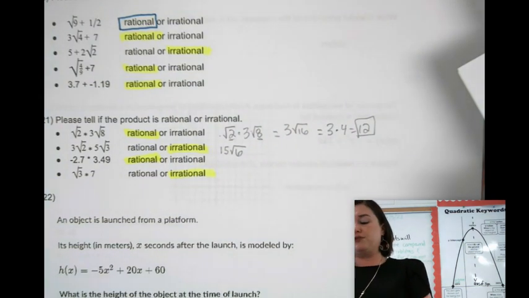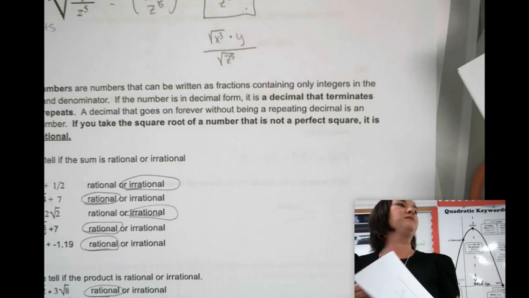All right, we are almost done for the day. If you'll hang in for a few minutes, we're going to skip to number 26.